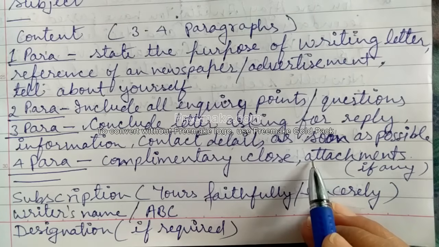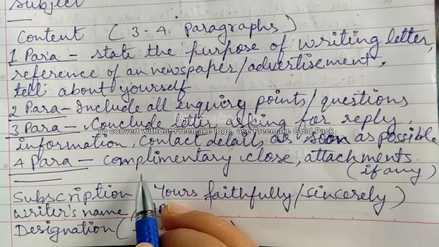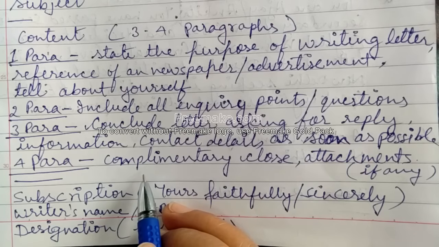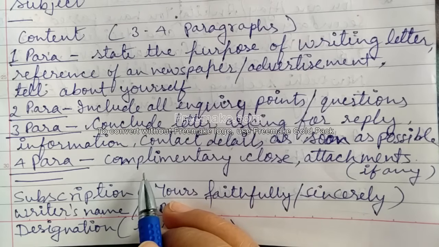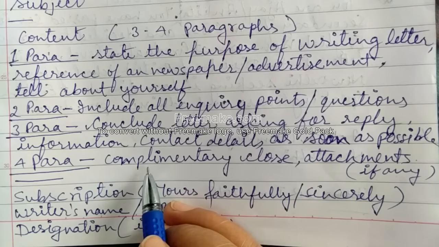For example, any self-addressed envelope you can send along with the stamps. It is mostly given in business letters where someone wants a reply, then they have to send a self-addressed and stamped envelope. But this is not mandatory. You may avoid it. You may write it, you may not.